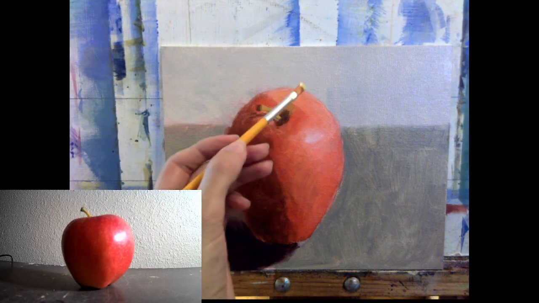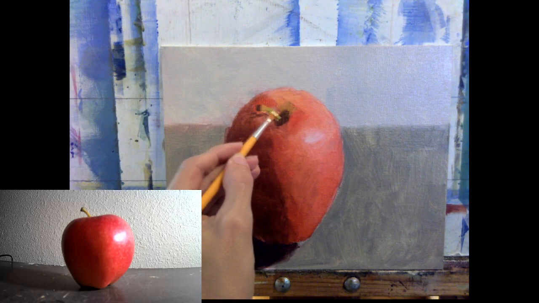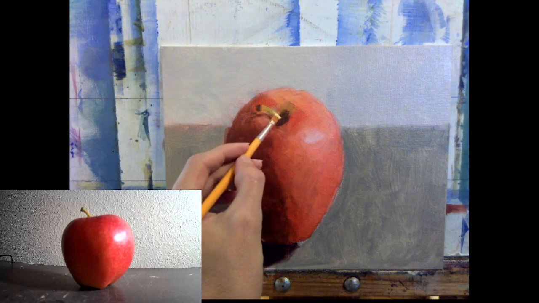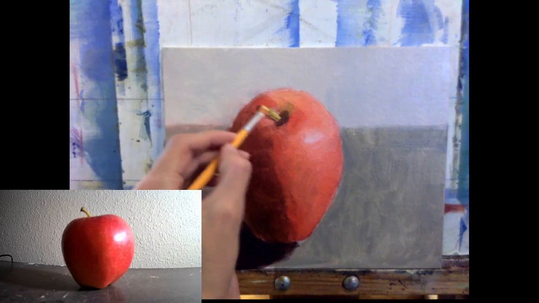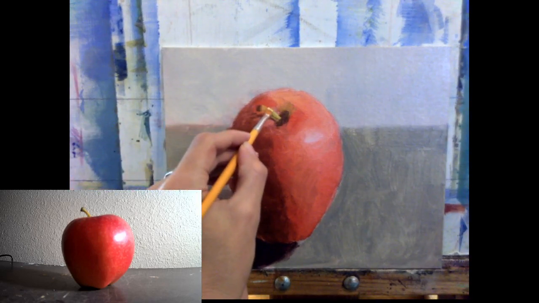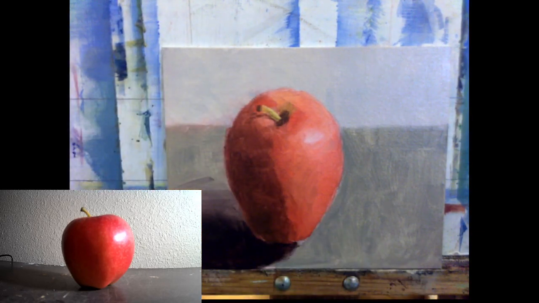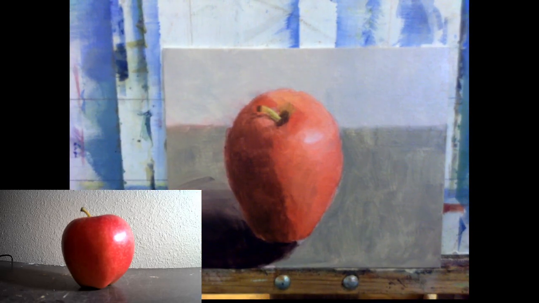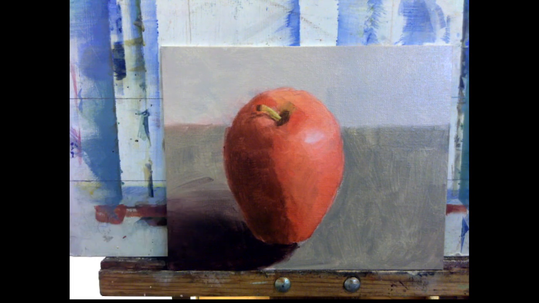And I'm going to put it on the light side carefully. There. And yes, I think it makes it look more 3D. Let's see the whole thing. Yeah.